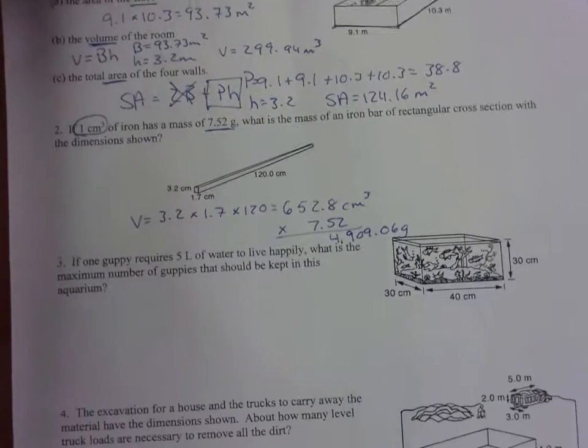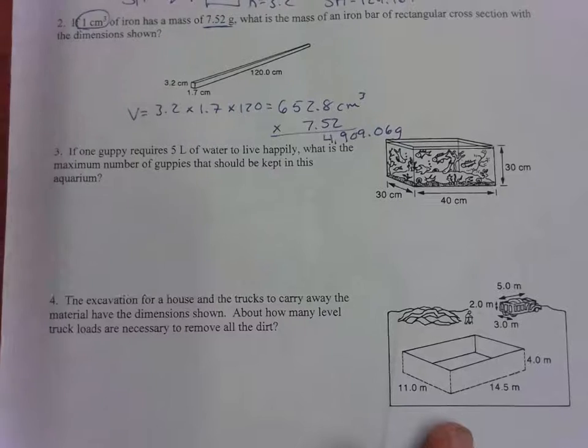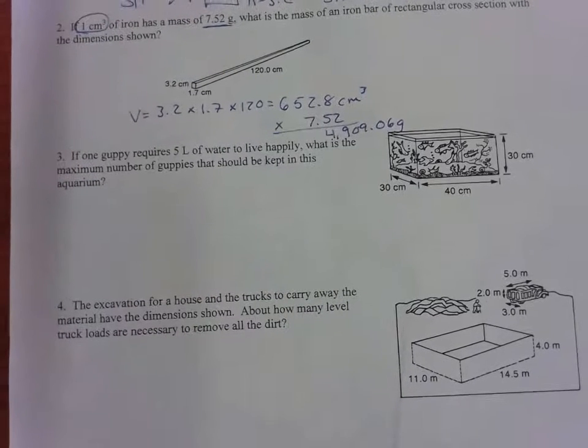Wait, 4,000? Would you say it has more what? The next question.